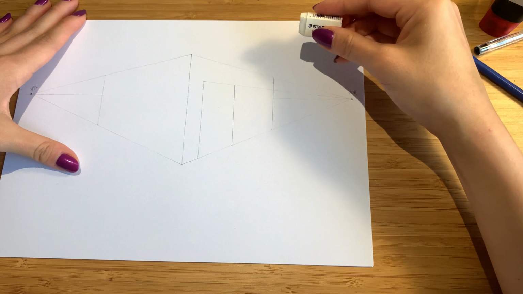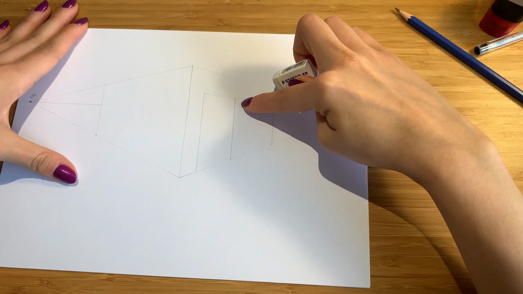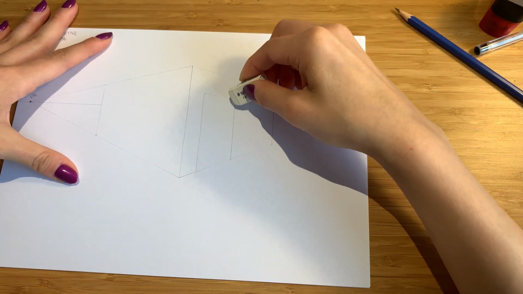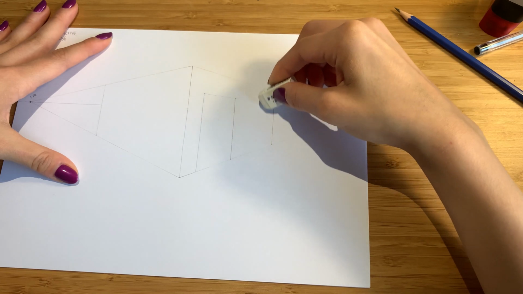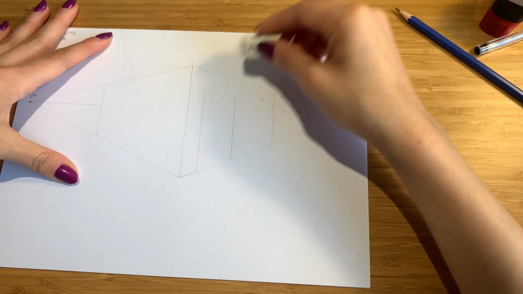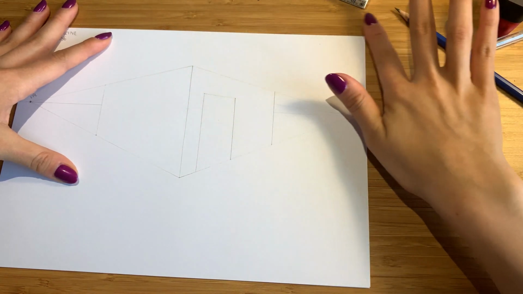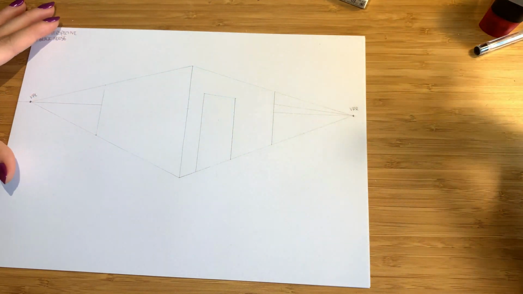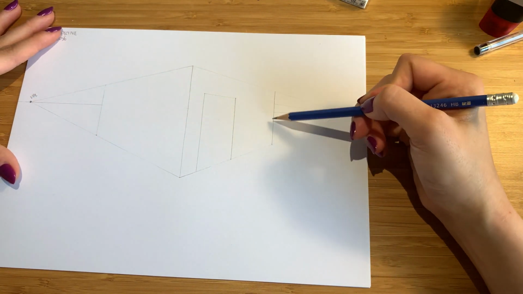Go ahead and erase this line. It's good to erase while we're working, and that is why I've been asking all of you to use a very light pencil line, because if you press really hard on your pencils, regardless of how hard you erase, the line is going to show.